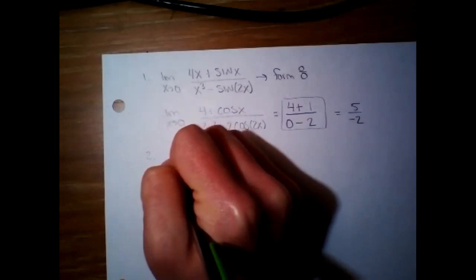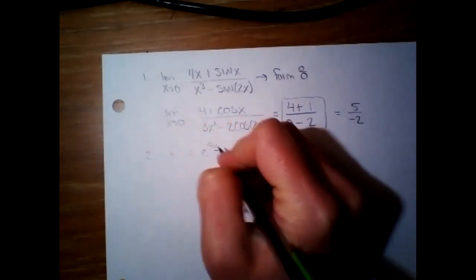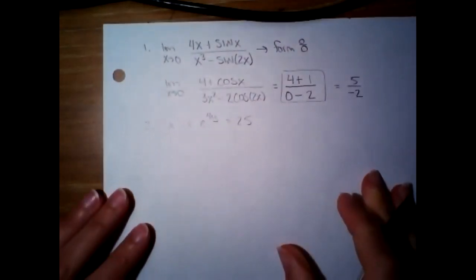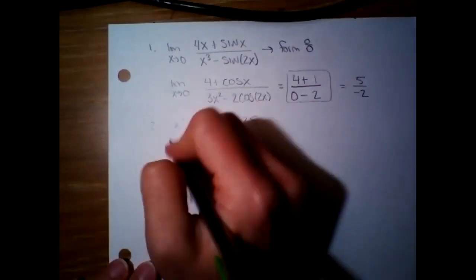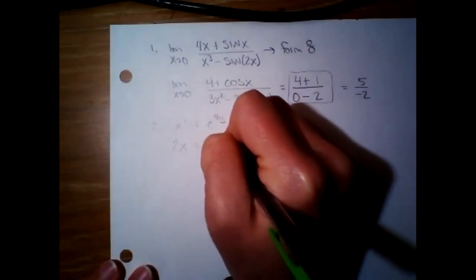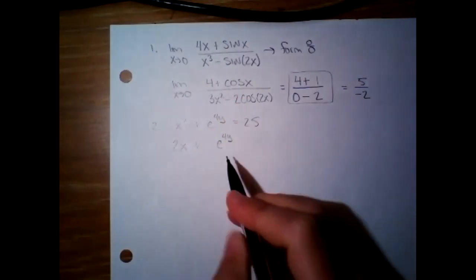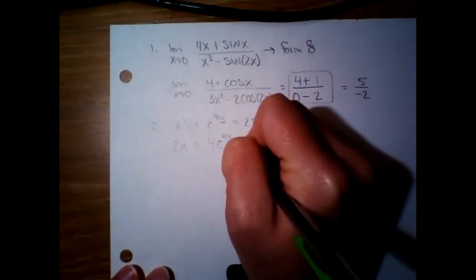All right, and then 2 and 3, we're just finding the derivative. It's implicit differentiation because your x's and y's are all jumbled up in here. So for the first term, x squared, that derivative would be 2x. And then exponential's derivative is itself, so I'm just going to copy that down. And then we have to chain on the derivative of 4y, which is 4 dy dx.